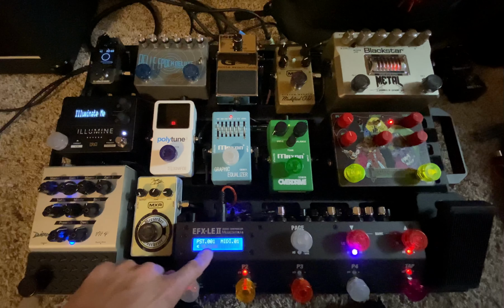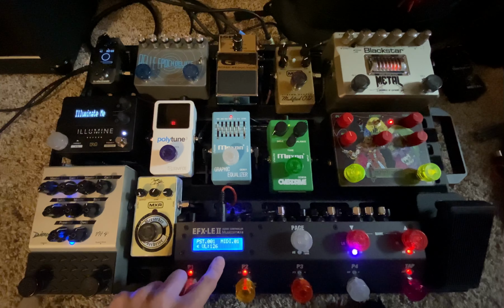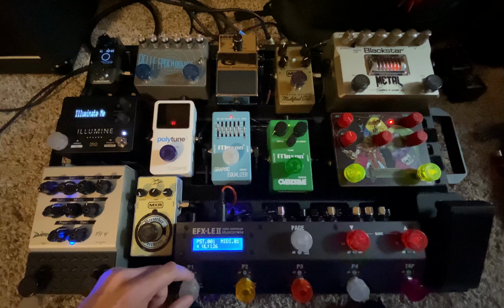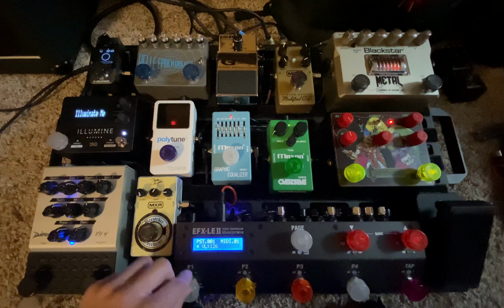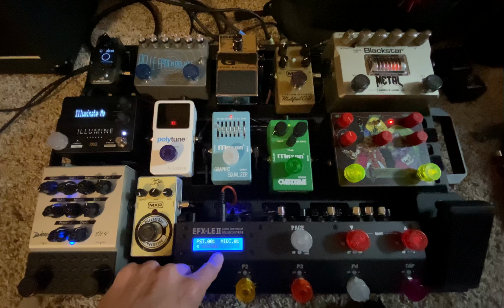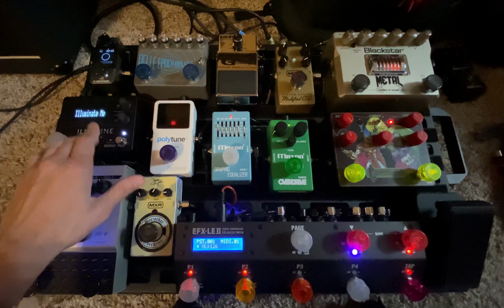But this is set right now as our first MIDI message to turn the pedal on. Okay, so we are going to assign the preset for what it is here in just a second. This is the first step. And you can do this whichever way you want. I just have it set up this way. So our first MIDI message is to turn this on.